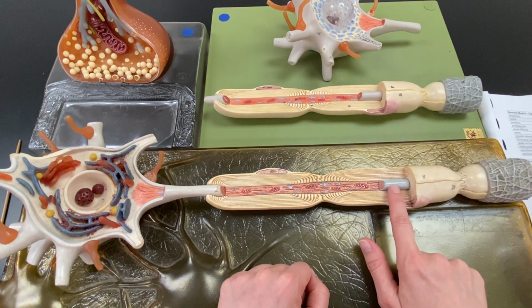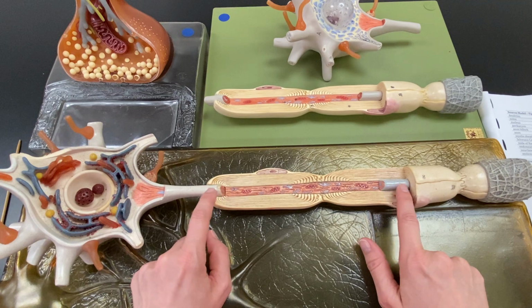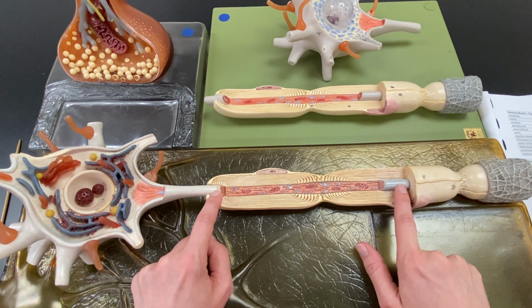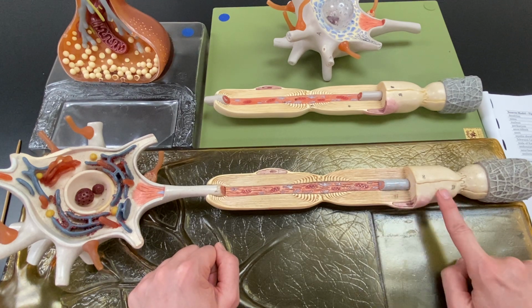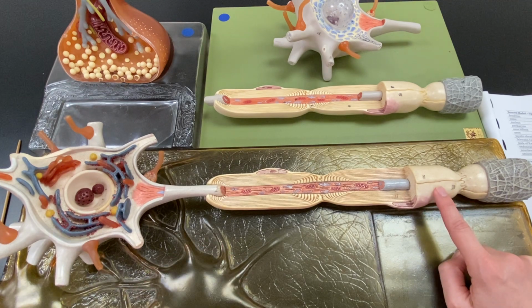The axolemma is the cell membrane of just the axon. So if they point here and say name structure, we're going with axon, but this membrane is the axolemma. Just like here, the cell is the Schwann cell, the layer is the myelin sheath, but this membrane is the neurolemma.